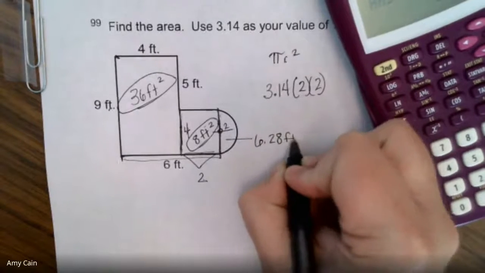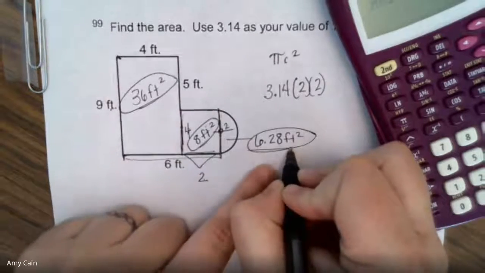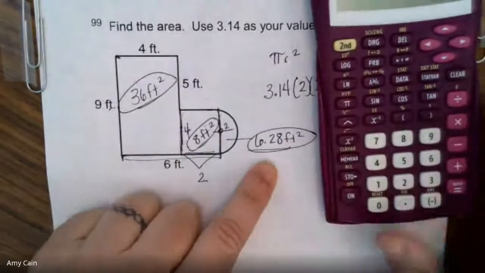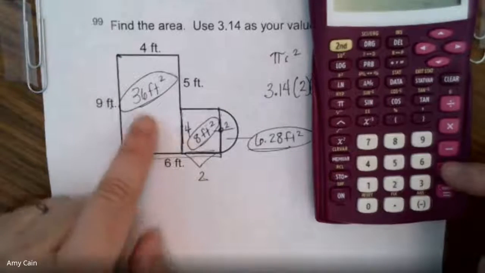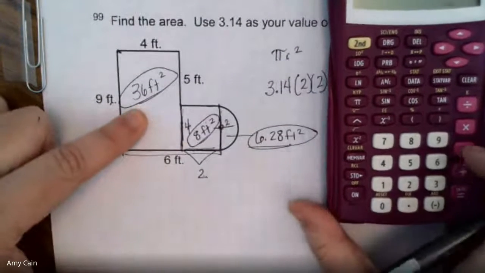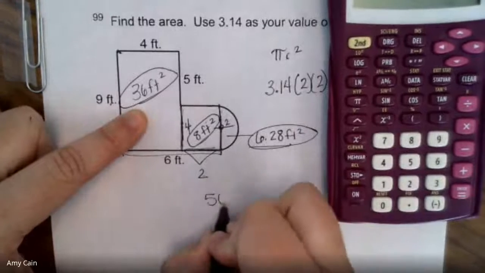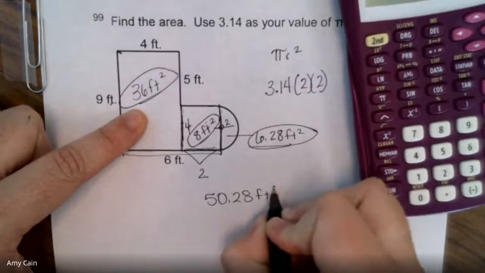6.28 feet squared. So now we're going to take all three of our answers and we're going to add them together. I have my 6.28 plus 8 plus 36. So the area of this figure is 50.28 feet squared.